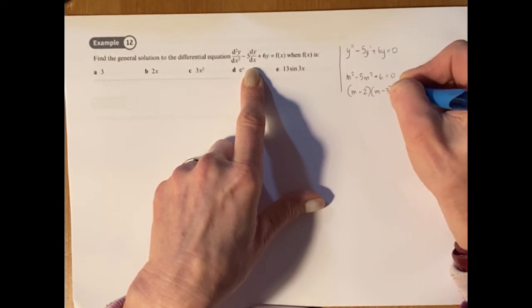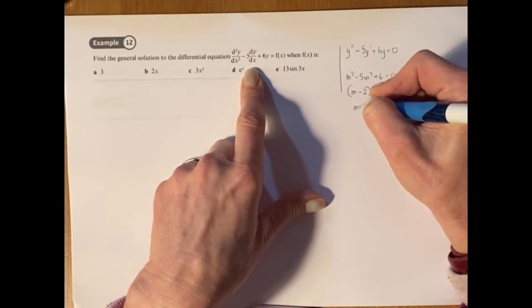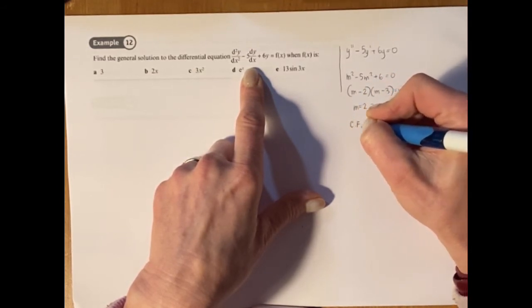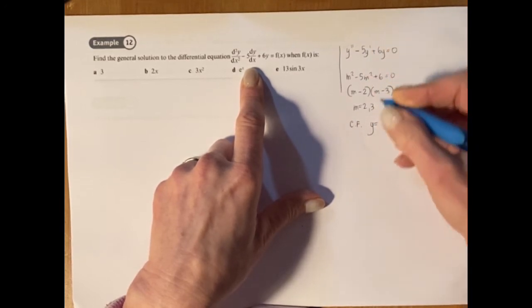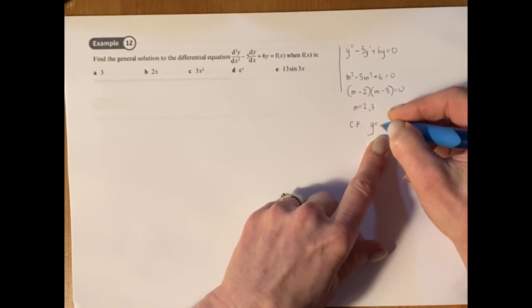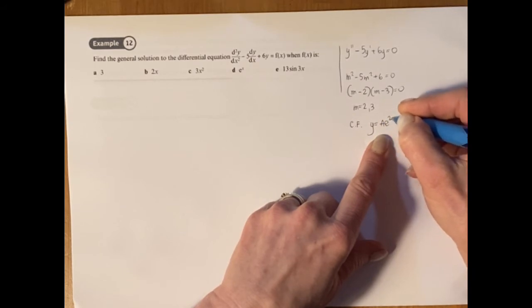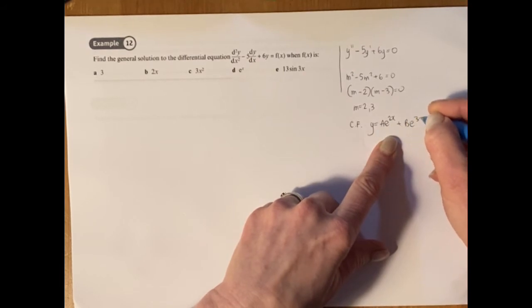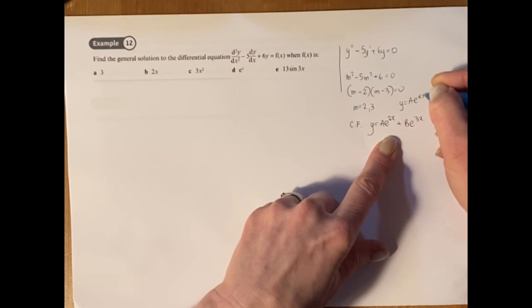So you write it in the auxiliary quadratic form, and then you solve it, which is -2 and -3, giving us the roots, two distinct roots, 2 and 3. So the complementary function for this particular equation is the solution to this homogeneous equation. So it's y equals a e to the power of 2x, because 2 is the root, plus b e to the power of 3x, and that's the other root. So remember, this is a e to the power of alpha x plus b e to the power of beta x. That's the form it normally takes.